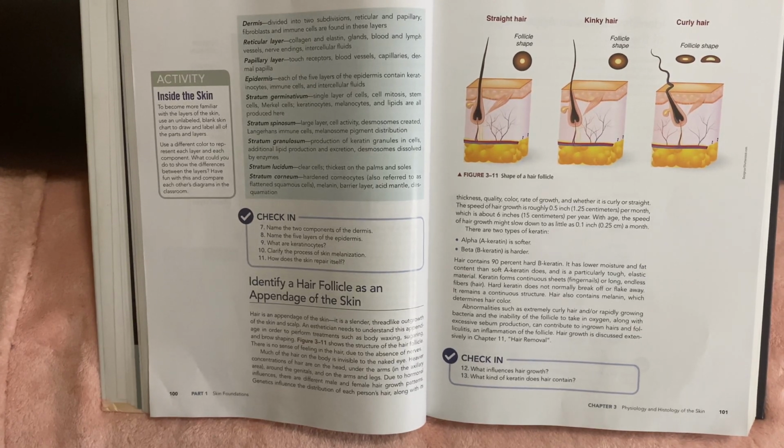curly or straight. The speed of hair growth is roughly 0.5 inches per month, which is about 6 inches per year. With age, the speed of hair growth might slow down to as little as 0.1 inch a month. There are two types of keratin. You have alpha A keratin, which is softer, and beta B keratin, which is harder. Hair contains 90% hard B keratin.